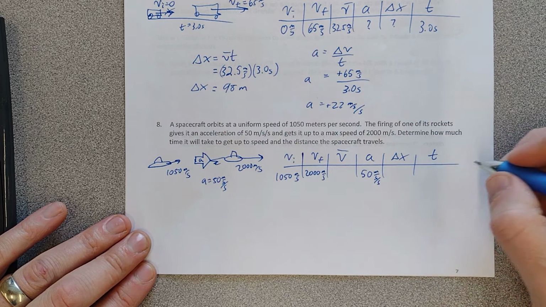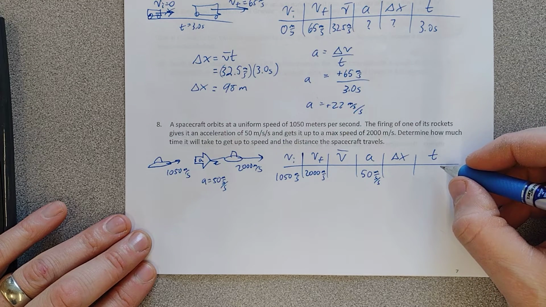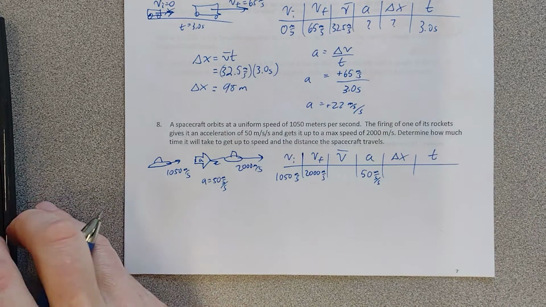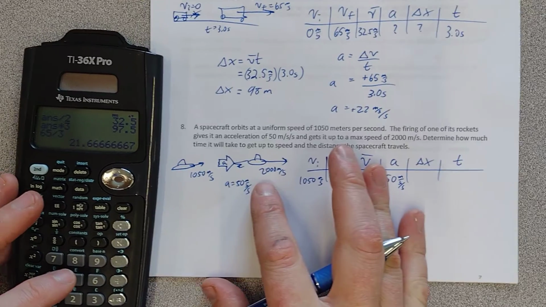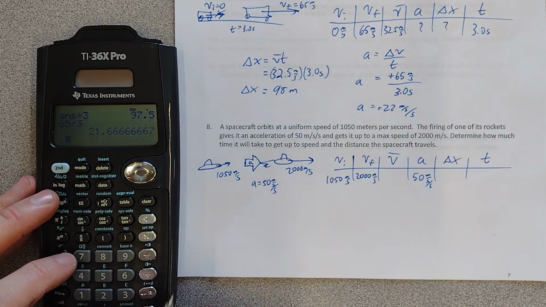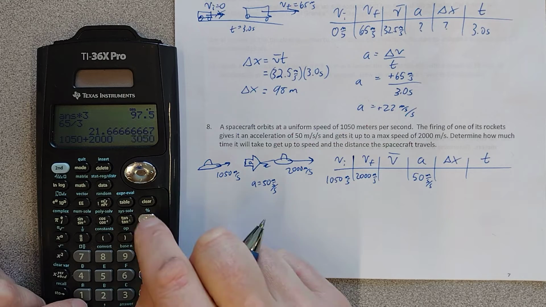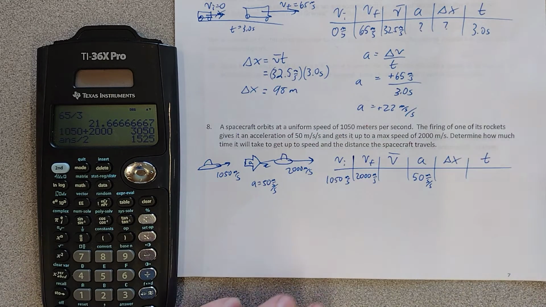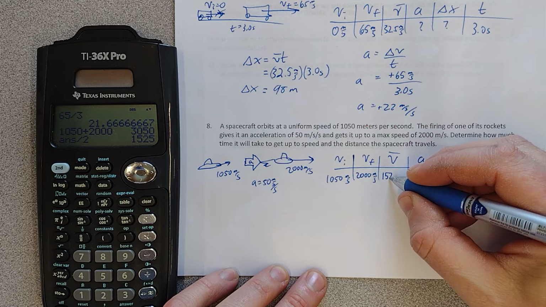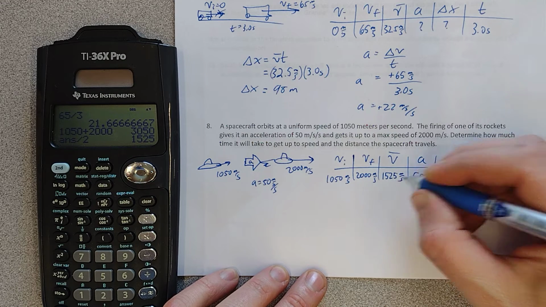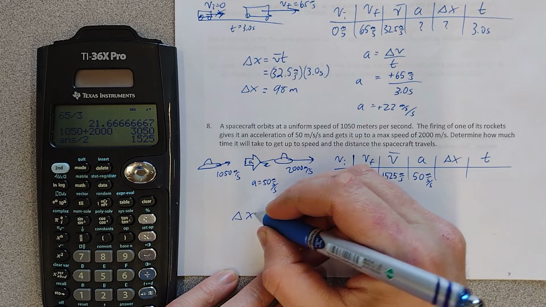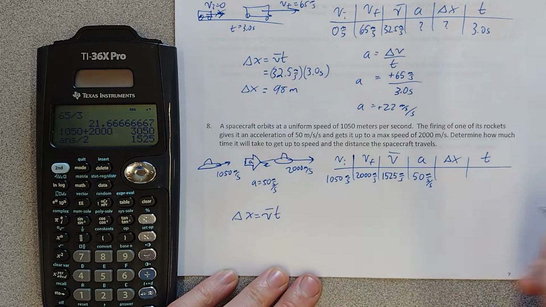We don't know delta x and t. So let's find V average. The average velocity here is 1050 plus 2000 divided by 2, which is about 1525 meters per second. So the displacement, delta x, equals average velocity times time.